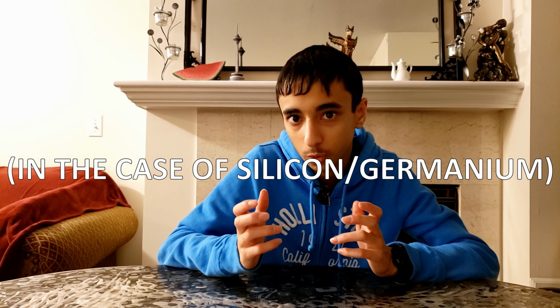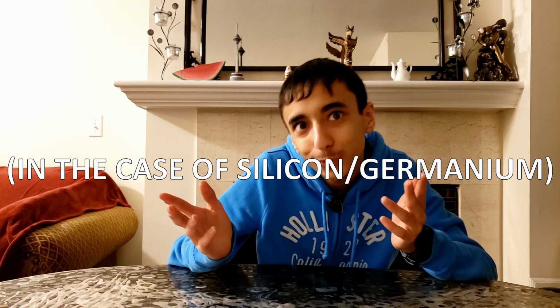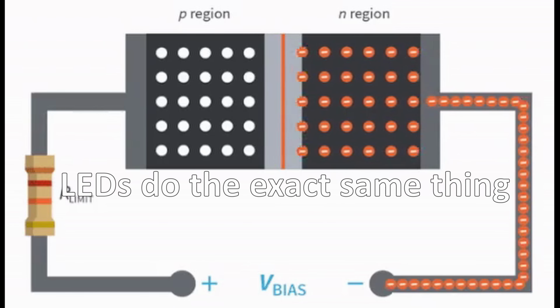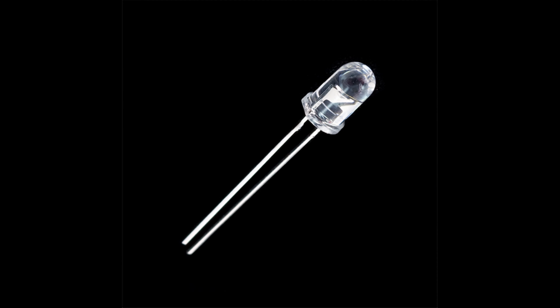When these extra electrons from the N side fill the electron holes on the P side, heat is released as a result, in the case of silicon or germanium. Now, in case we're talking about an LED or a light-emitting diode, light would be released instead while using the exact same process. Now let's take a look at those tiny little 5mm LEDs.